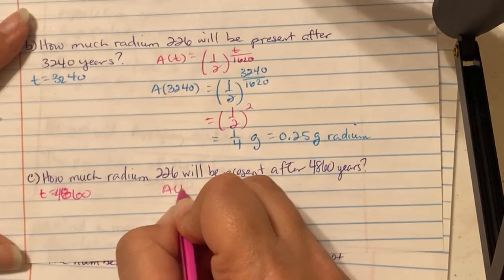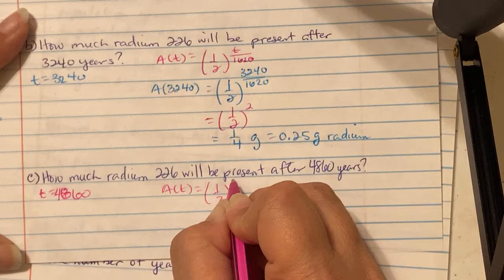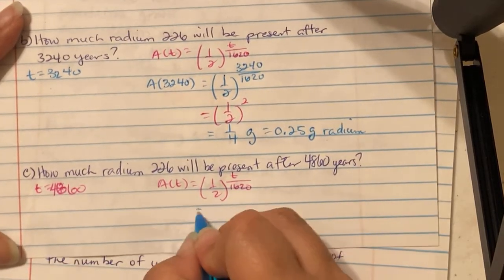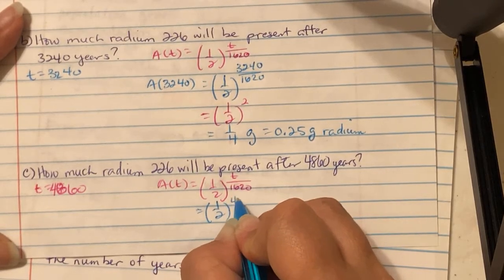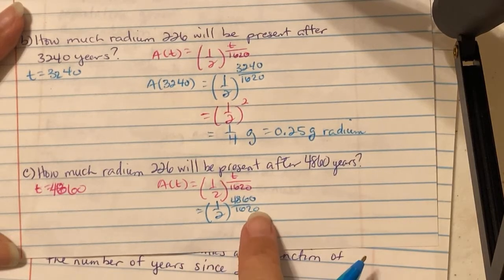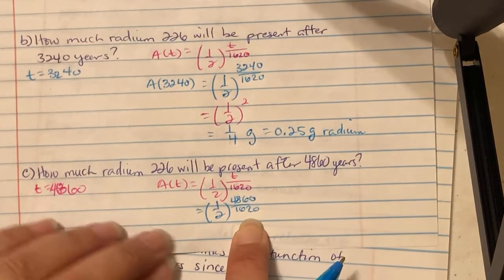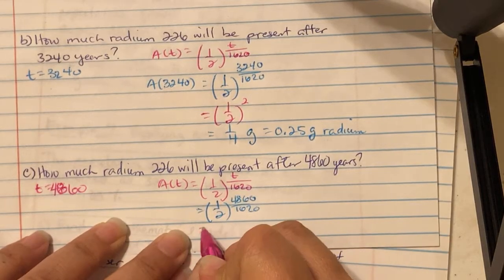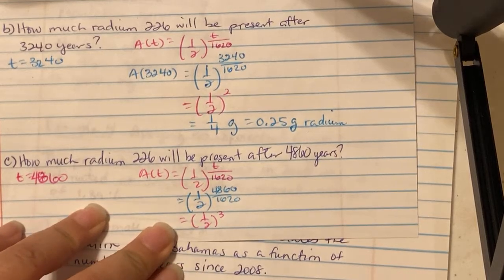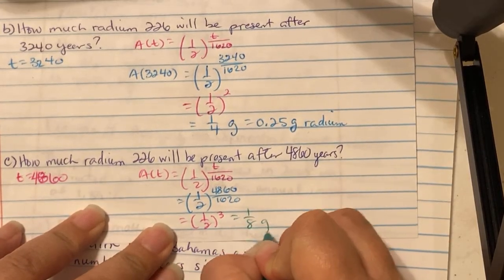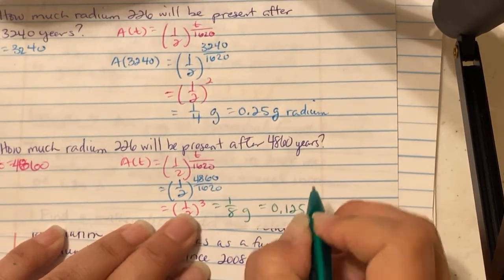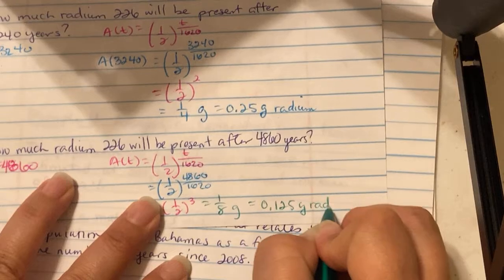So we have our equation, A of t, 1/2 to the t over 1620, which is 1/2 to the 4,860 divided by 1620, which the numerator happens to be triple the denominator. So we're actually looking at 1/2 raised to the 3rd power. That is actually 1/8 gram, which is 0.125 grams left of radium.